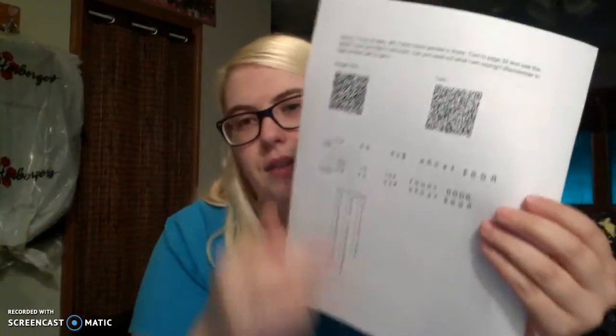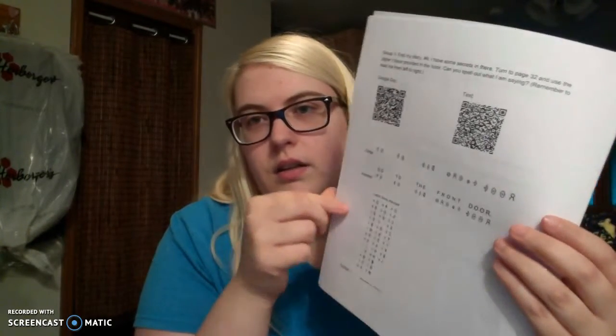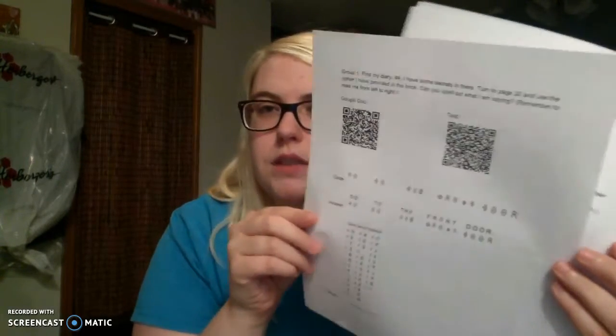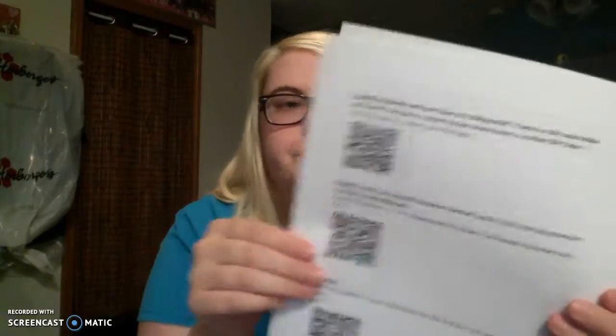And then there's ciphers too, so that they can look and solve these things. So there's problem solving, there's just different things that they would be learning. And so all these are QR codes. So you can just read about it if you want. There's not much. I can just show you what I used.